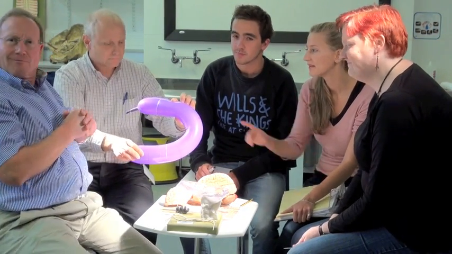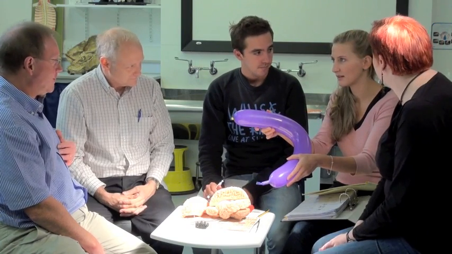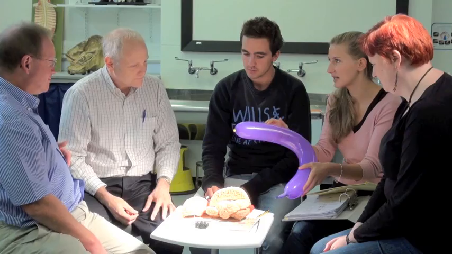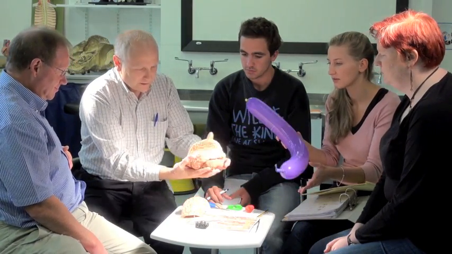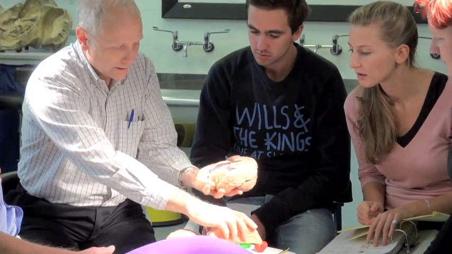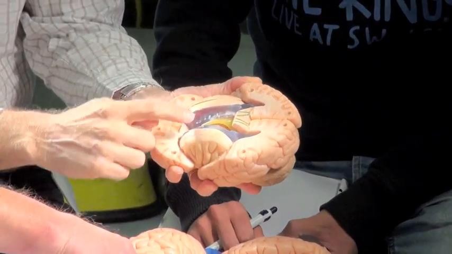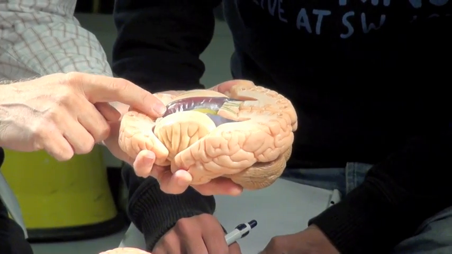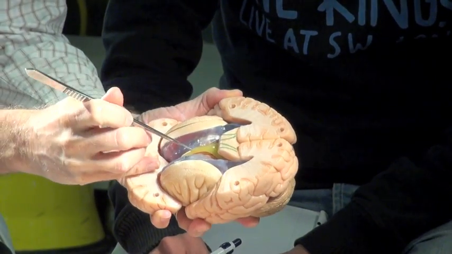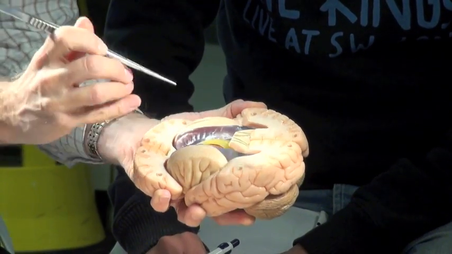So we've got one lateral ventricle here, but there are two lateral ventricles. Where do they join together? Where do they communicate? Yes, if we take the upper portion of the other cortex away now, we can see that there is both a left lateral ventricle and a right lateral ventricle. And the two of them will communicate with the third ventricle, which is buried deep in the center of the brain, just here, through an interventricular foramen.